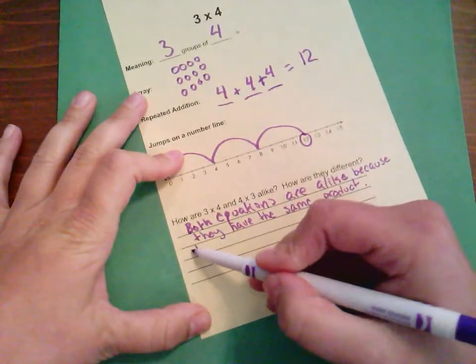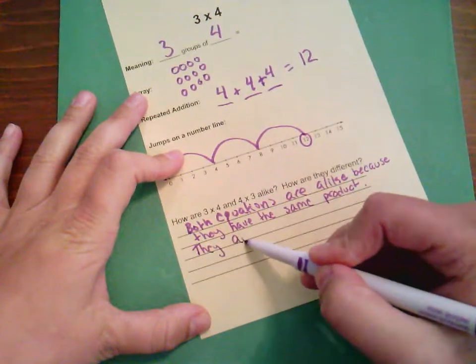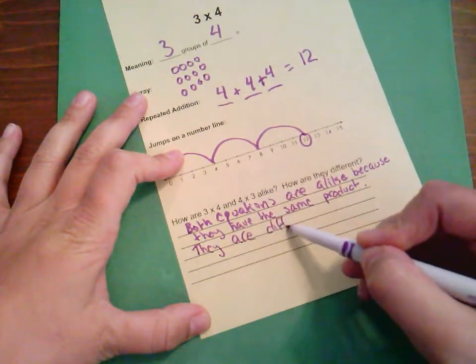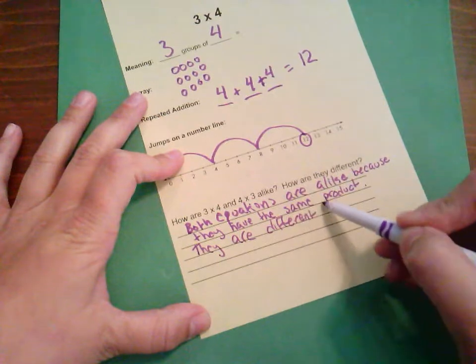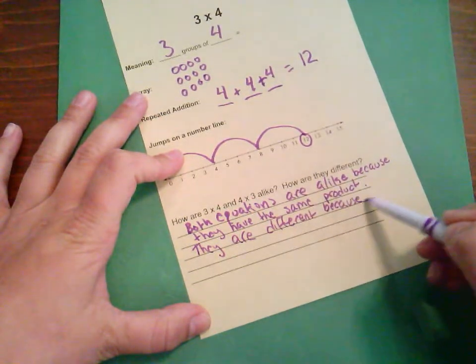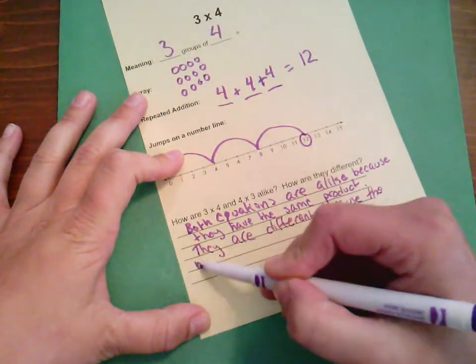Finally, we know they are different because the meaning is not the same.